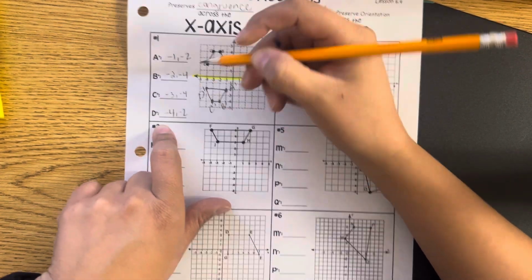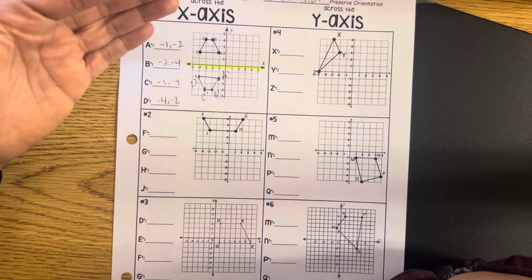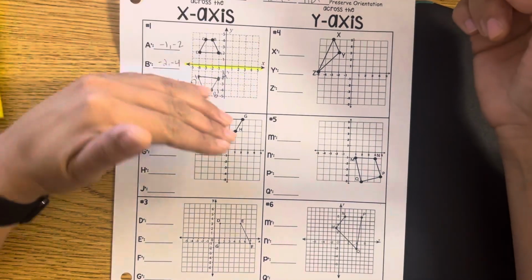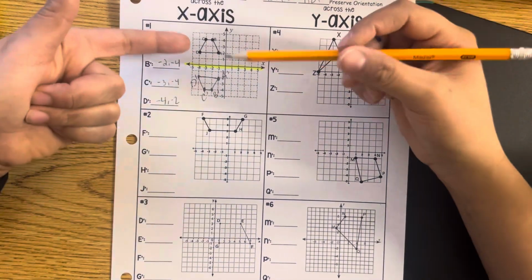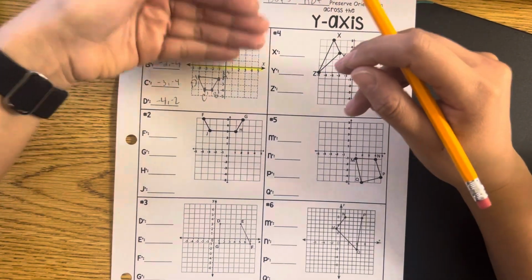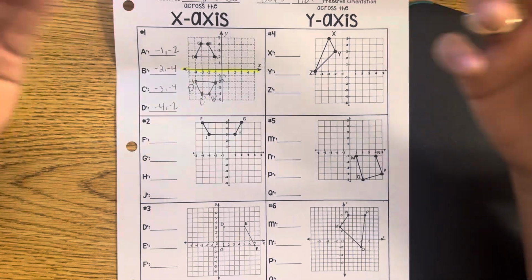Now look at the image that we've made. If we connect those dots, it's the same shape, so it's the same size. That's why it's called preserves congruence. But it flipped, so it did not preserve orientation. And ask yourself this question: does it look like the mirror image? Does it look like it literally flipped over like a pancake? And it did, so I'm done.